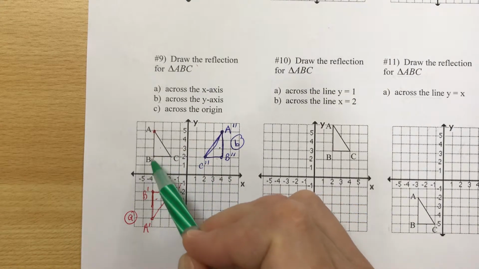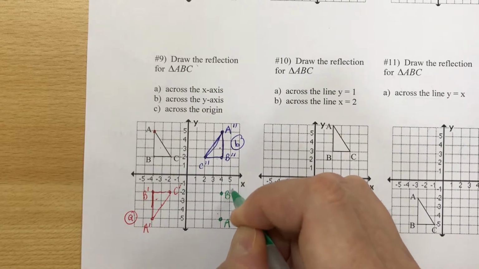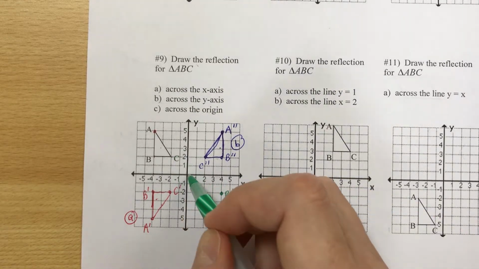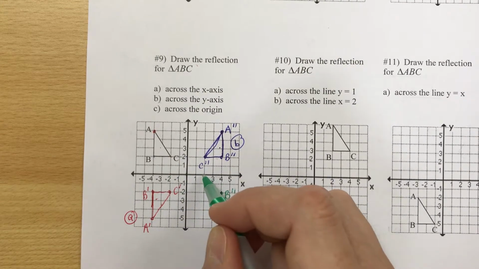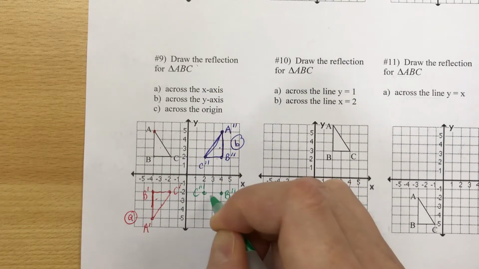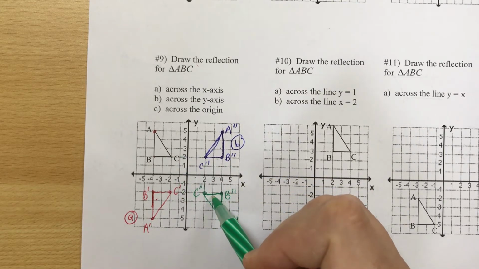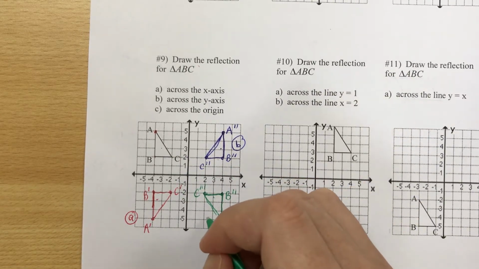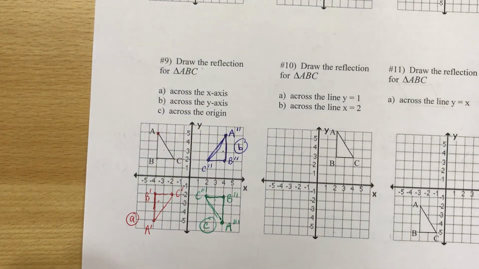B, instead of left 4 and up 2, we'll go right 4 and down 2. And then C, instead of left 2 and up 2, from 0, 0, we'll go right 2 and down 2. So this would be the reflection across the origin. And that is part C, right there. Okay, and that's the end of part 3 of the video. So we'll come back and do the last part.